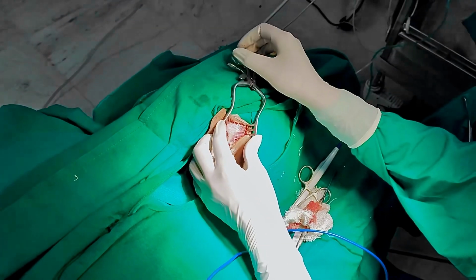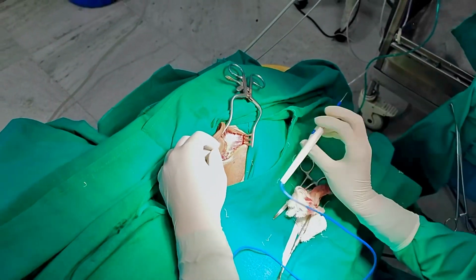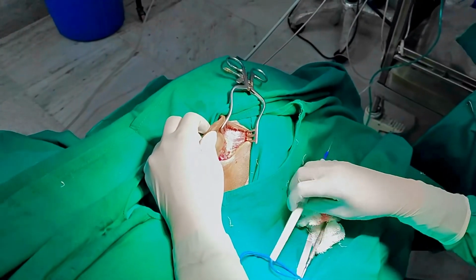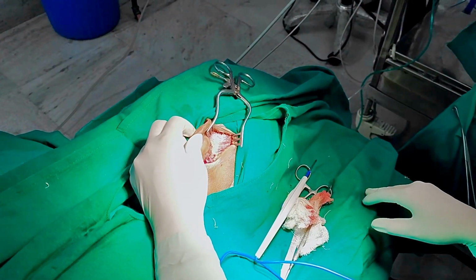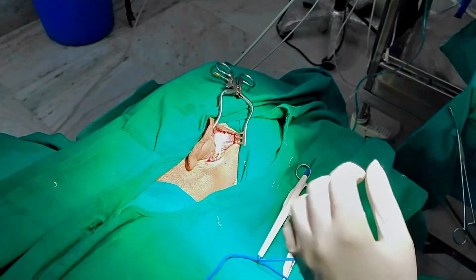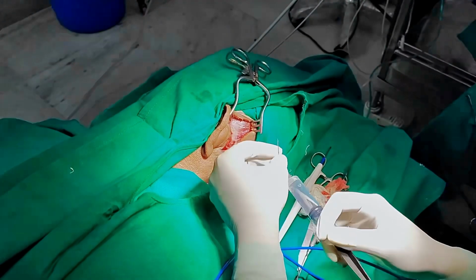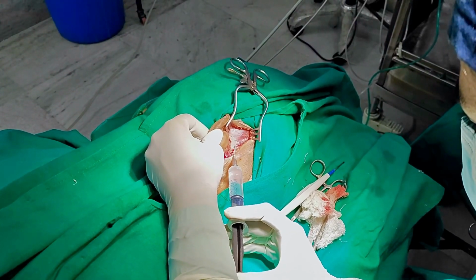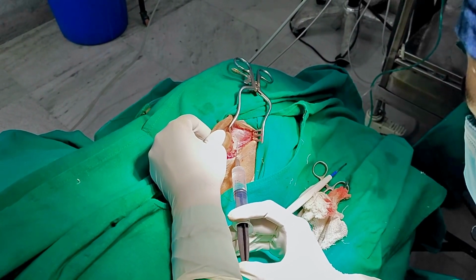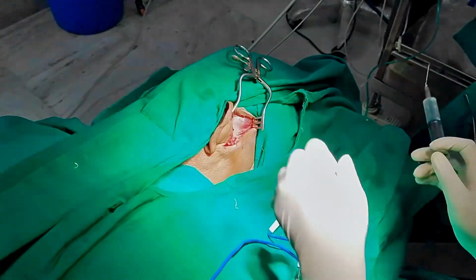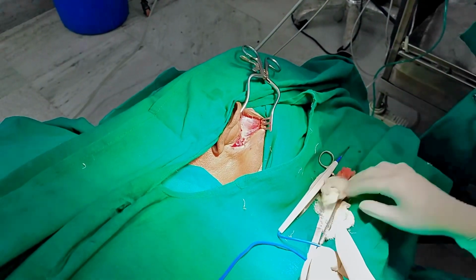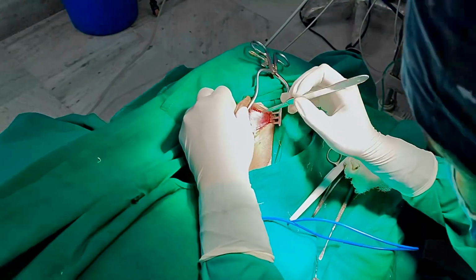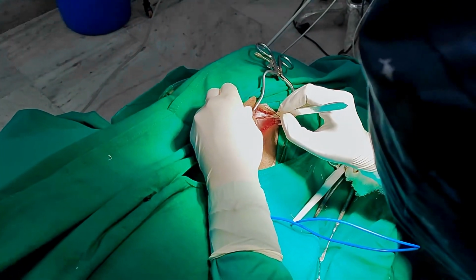As you can see, the surgeon is now exposing the area further. This procedure is called hydrodissection, where we place water between the temporalis fascia and the temporalis muscle, so that the temporalis fascia is separated from the muscle because of the pressure of the water.